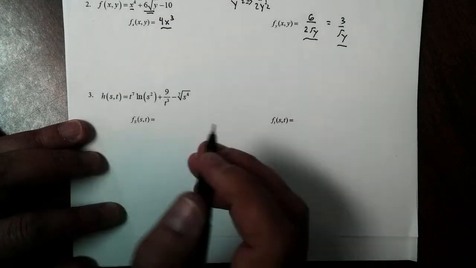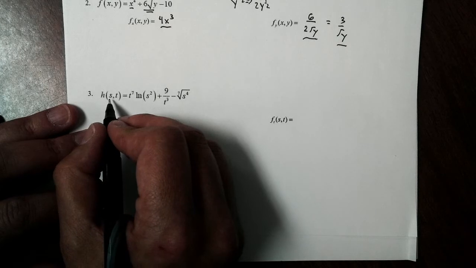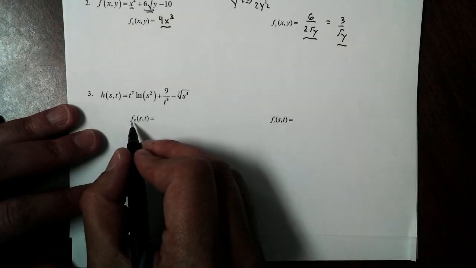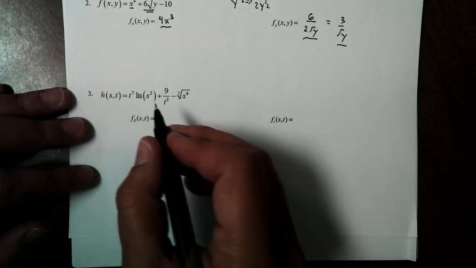Oh no, s and t. So we're going to take the derivative with respect to s. Now I know what y'all are thinking, Mr. Warnow, shouldn't that be an h? I can't spell very well, so I left it as an f. So I'm sorry about that.